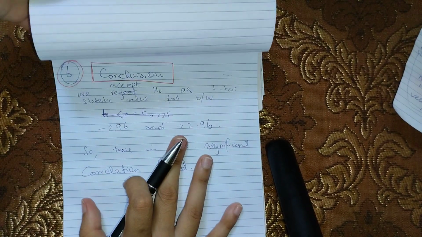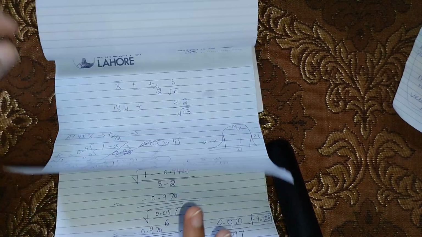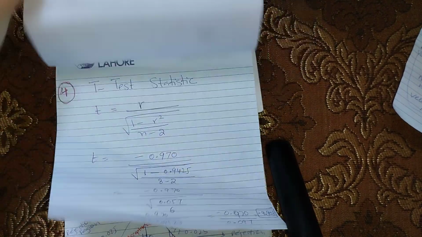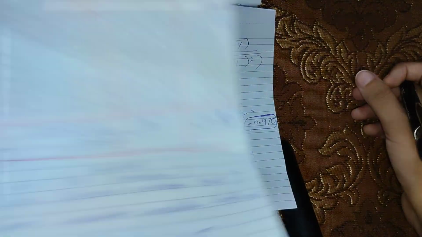So this is the overall understanding of calculating the correlation and the significance of the correlation.